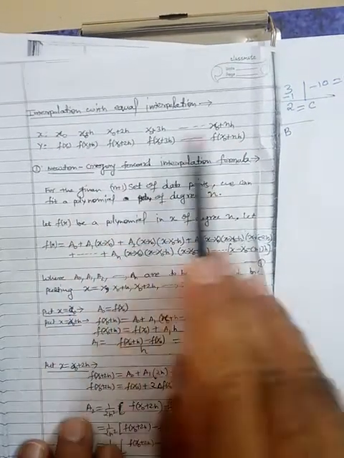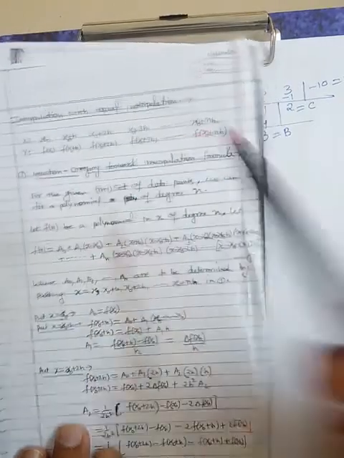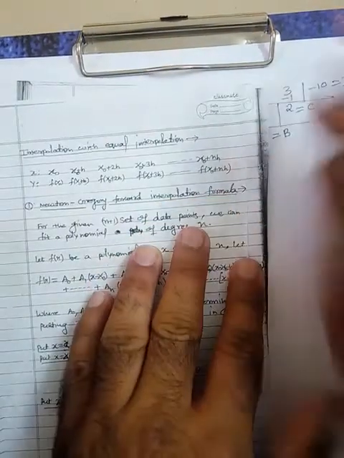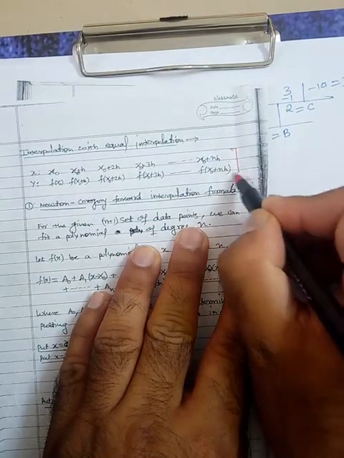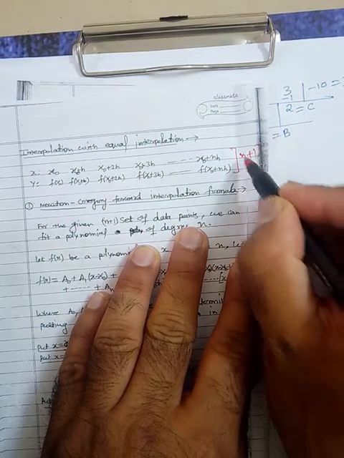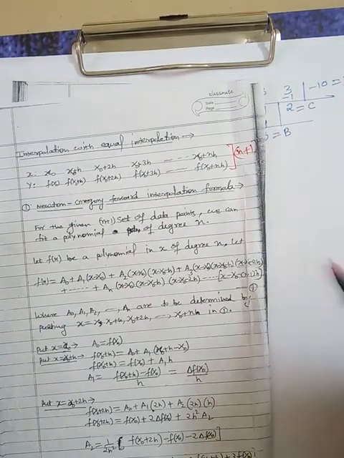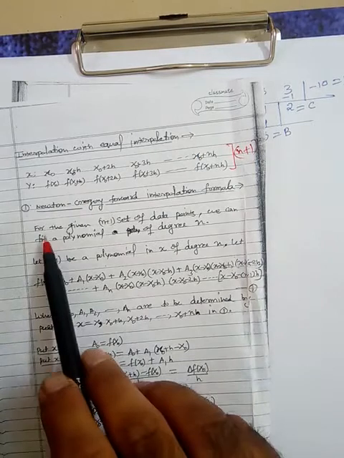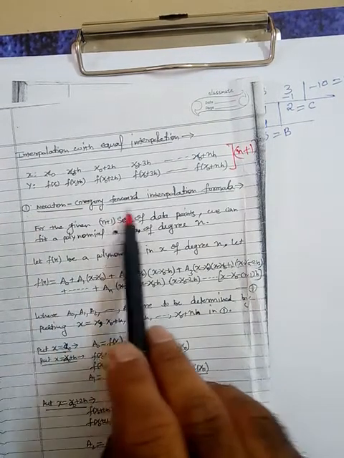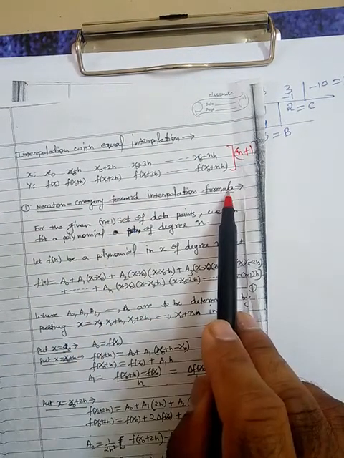So how many data points are there? n plus 1. These are a total of n plus 1 data points. So here first we are deriving Newton's Gregory forward difference formula.